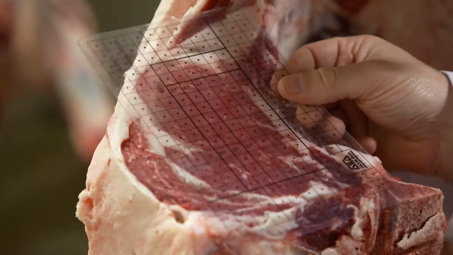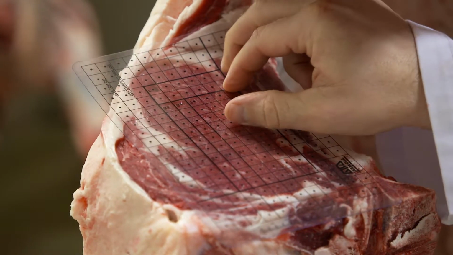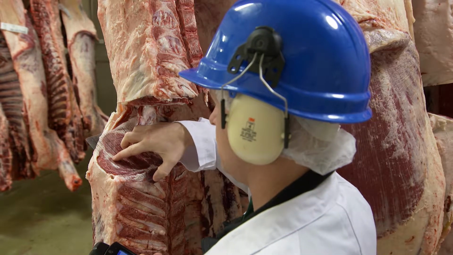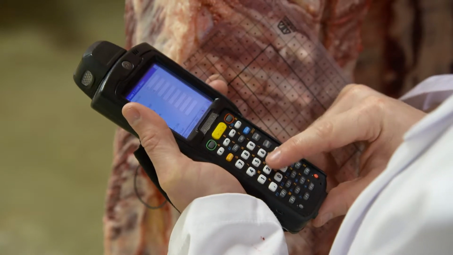The eye muscle area is the surface area of the ribeye muscle found at the quartering site. Assessors measure the eye muscle area using an AUS-MEAT eye muscle grid. Eye muscle area is reported to the nearest square centimeter.